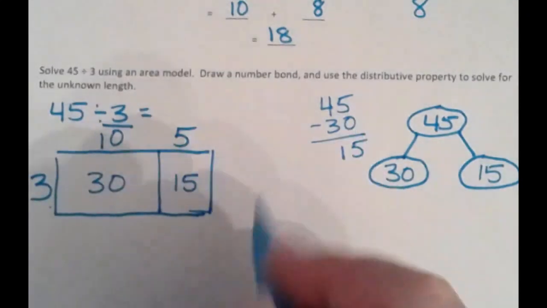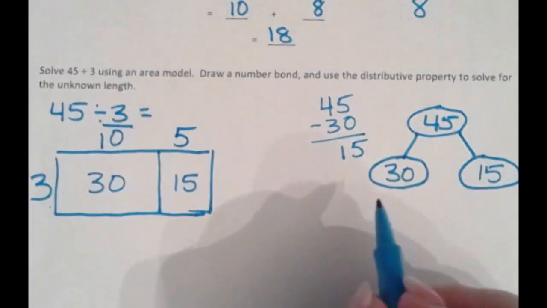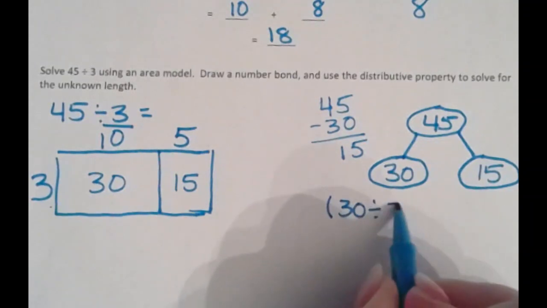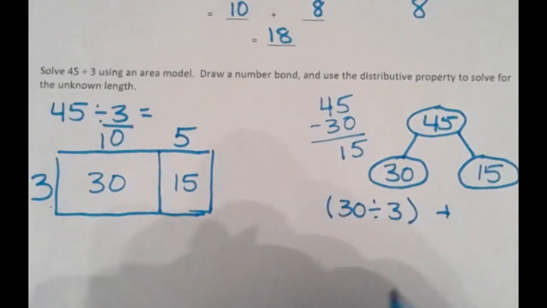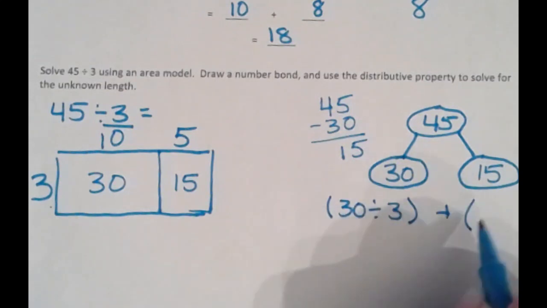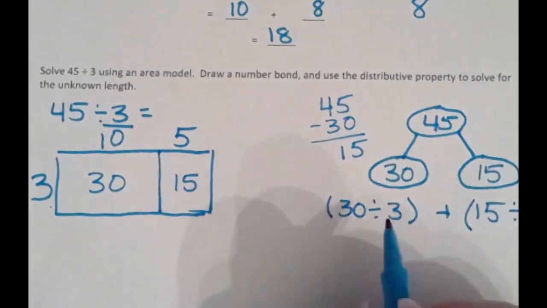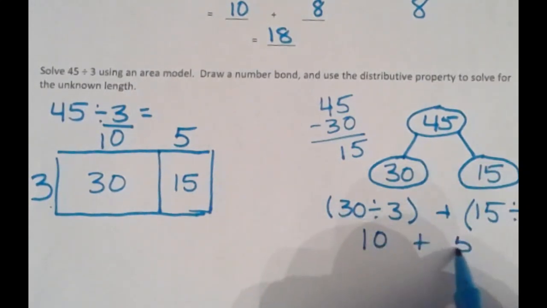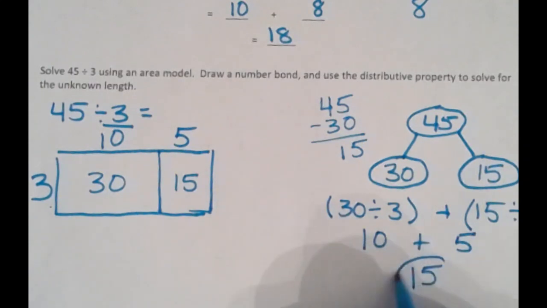Alright, so now I'm going to model this on my number bond. So I have 30 divided by 3, and I'm going to add that to 15 divided by 3. 30 divided by 3 is 10. 15 divided by 3 is 5. 10 plus 5 is 15.